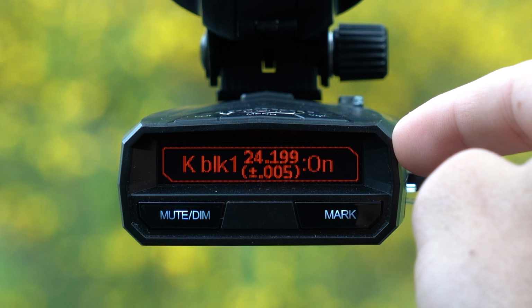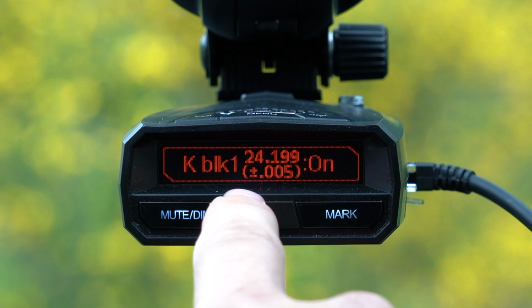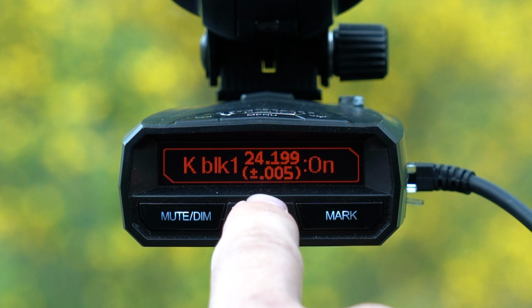Now, there's also another option if you want to be even more aggressive, which is to turn the K-block on. In this situation, you're literally blocking all signals in these frequency ranges, real or false. This is the most aggressive option because you're basically saying, don't alert to any signals in that frequency range at all. Don't audibly alert me, don't visually alert me, don't show anything on screen, just basically nuke any signals in this range. It's probably also the most risky one, but that option is available too.